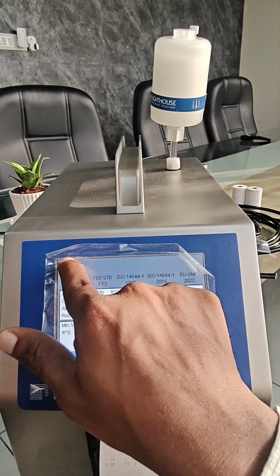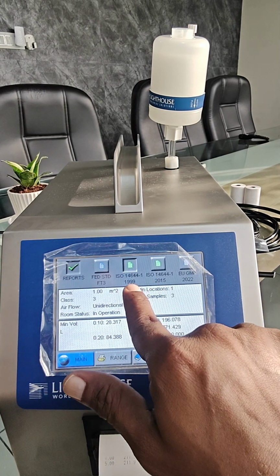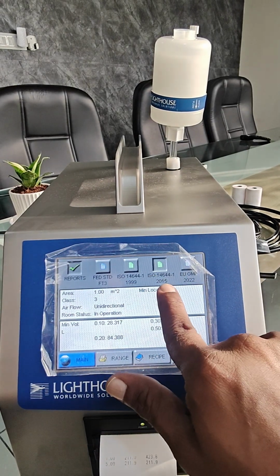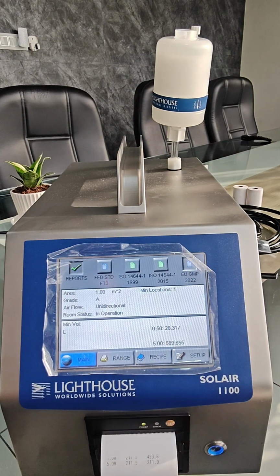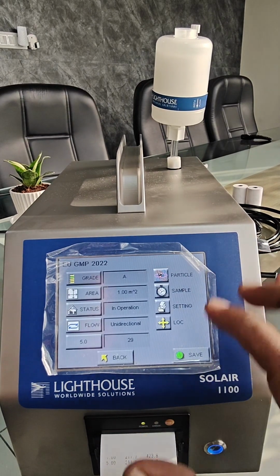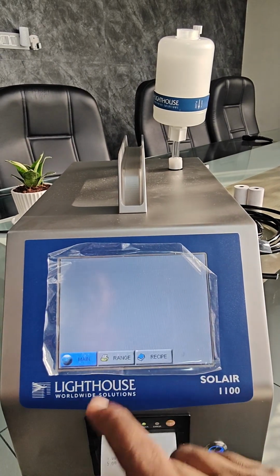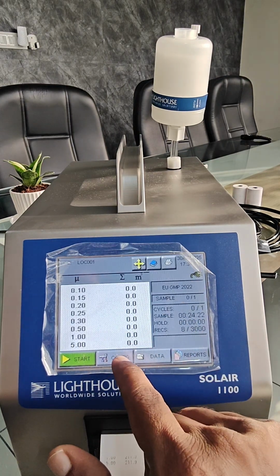If you want whatever ISO 14644-1 1999 or 2015 or EU GMP 2022, then that is also possible in this machine. Okay, just you have to set up the recipe. Also I'll disable that thing first.